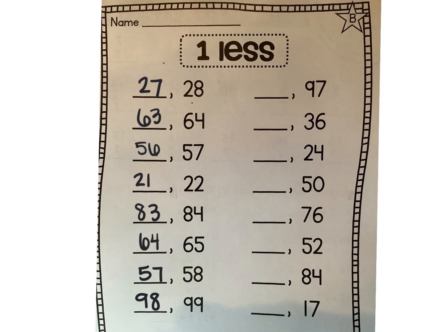So I want you to push pause and do the right side of your paper, and then push play and check your answers with mine. All right, let's check. So this one is 96. One less than 36 is 35. Remember, if you made a mistake on any of these, just erase it and fix it.